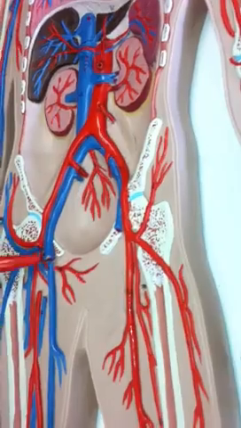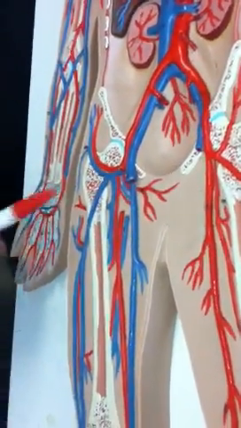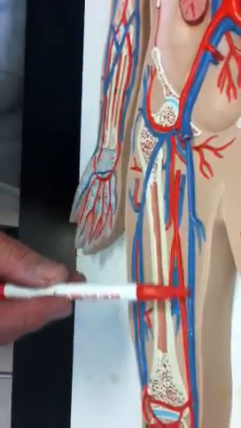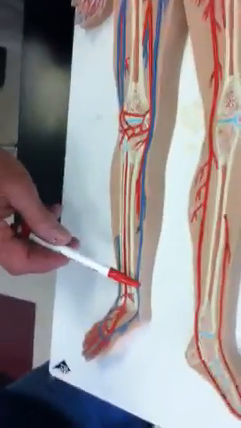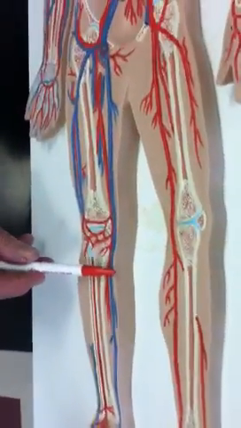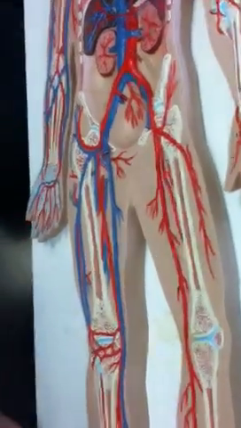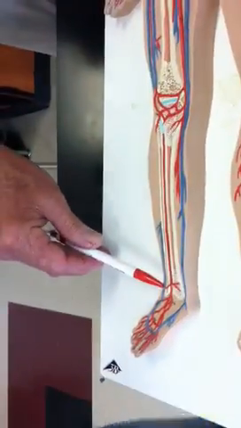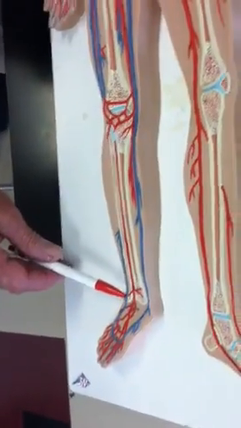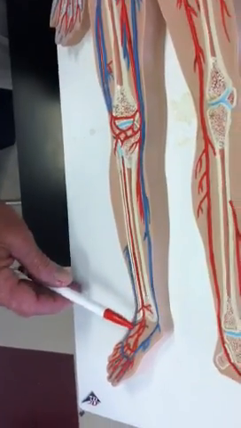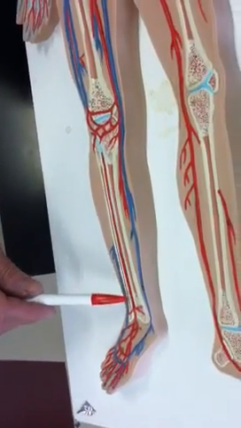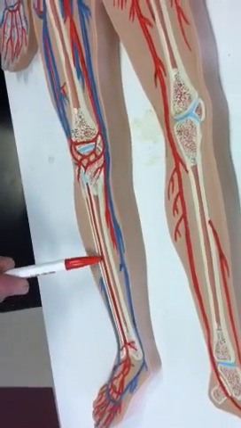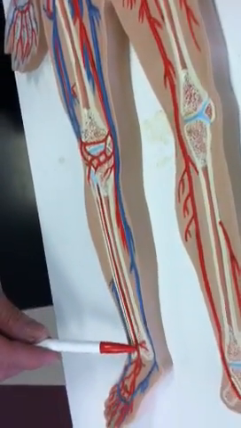The external iliac continues down and it turns into a group of veins, one of which is the great saphenous vein that runs all the way down the medial aspect of the leg. On the other side of the leg, in front of or near the fibula, is the small saphenous vein. Small saphenous vein. Running next to the tibia is the anterior tibial artery in red.